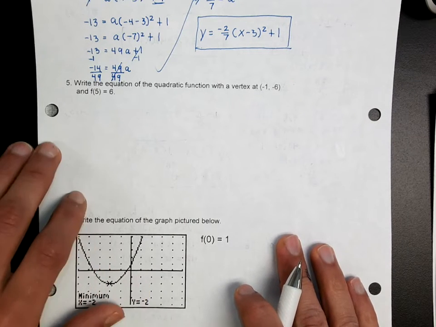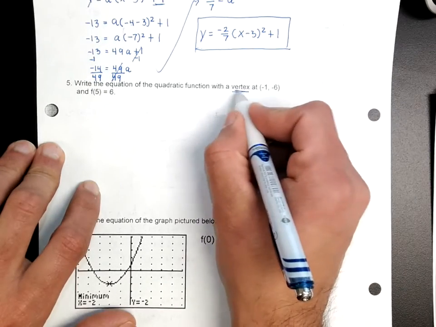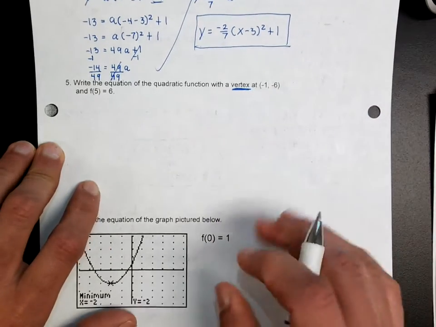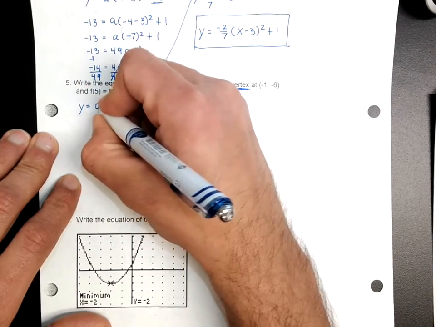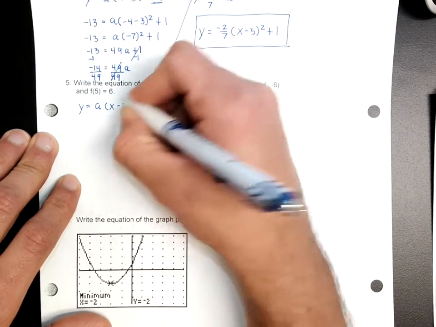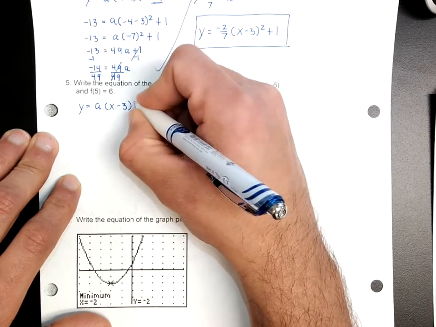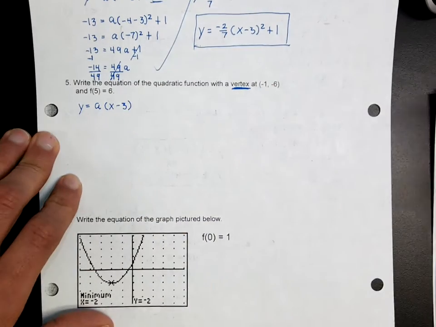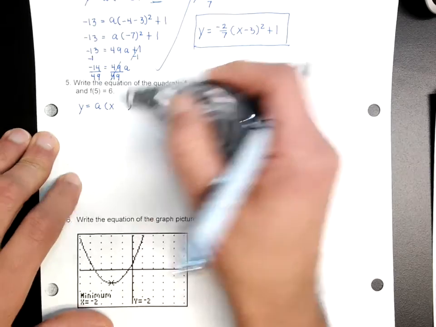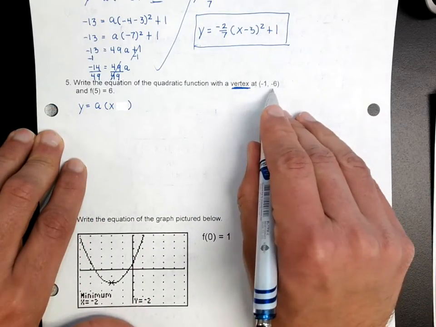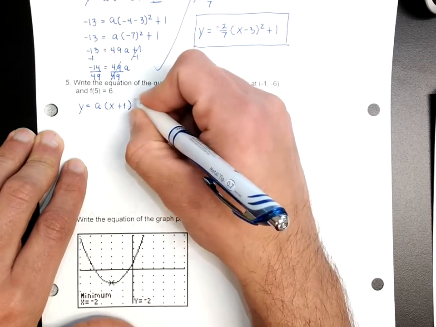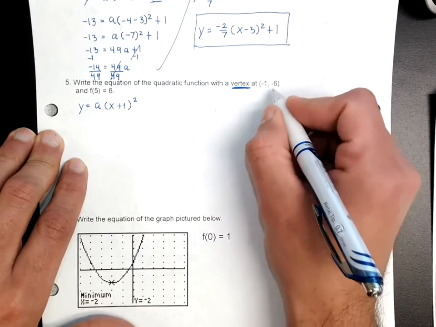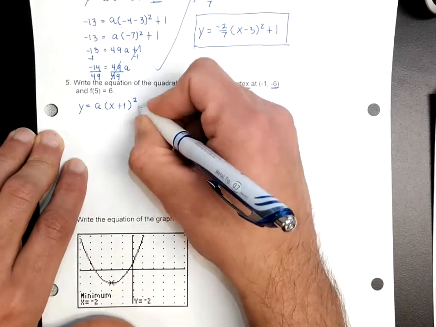So, on this one is the same thing. Notice that the key word is that they give you the vertex. So I know that I have to use the vertex formula. So we have y is equal to a, x plus 1, excuse me, I'm on the wrong one. Again, I'm taking the opposite of this number, so x plus 1 squared, and I'm going to take exactly the same number as this, don't forget, minus 6.